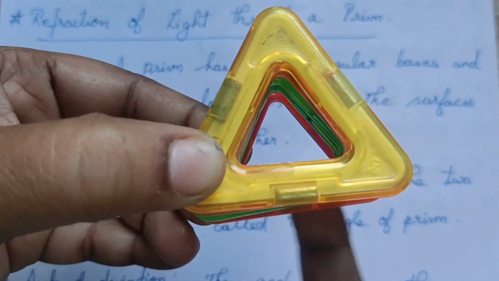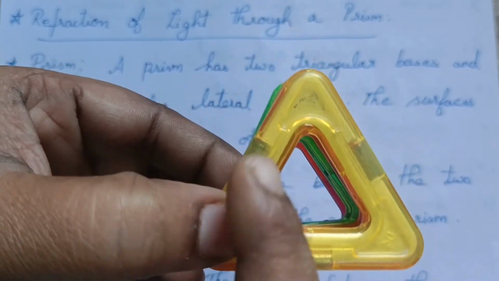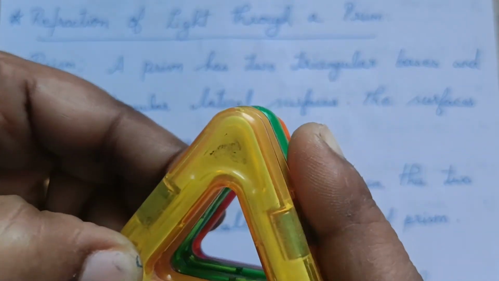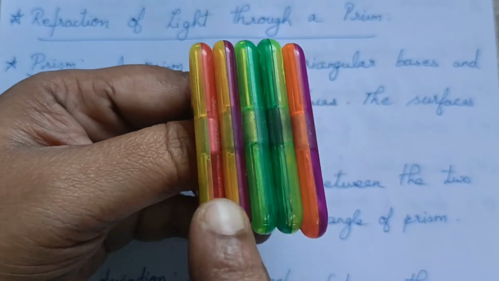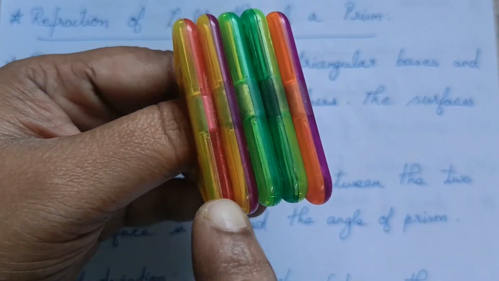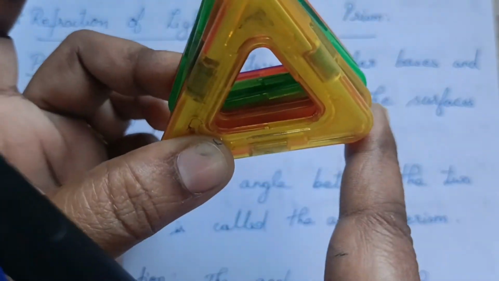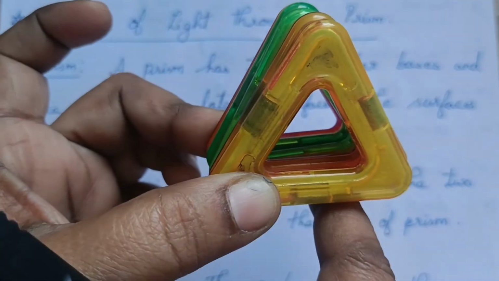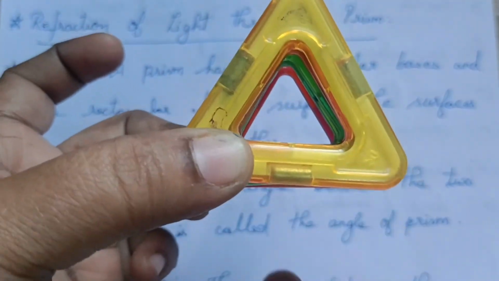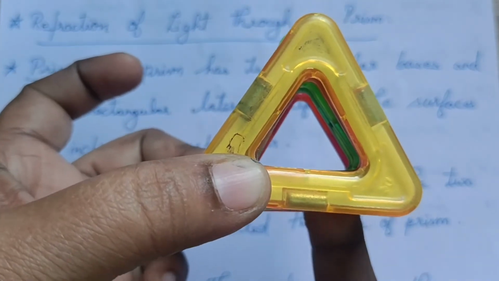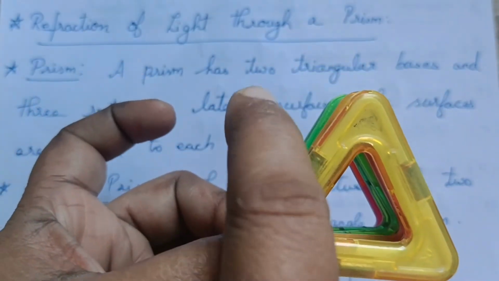The top and the base will have a triangle shape, and the surfaces you are able to see are rectangular surfaces. How many surfaces are there? 1, 2 and 3 rectangular surfaces. So what is this? 2 bases which are triangle in shape and 3 lateral surfaces, right?